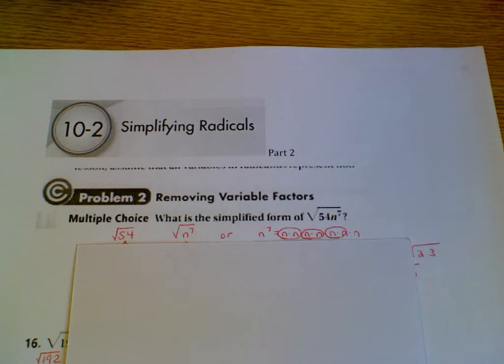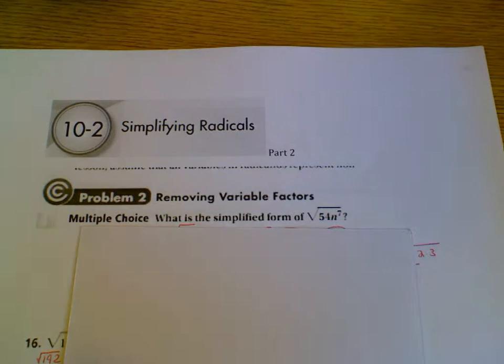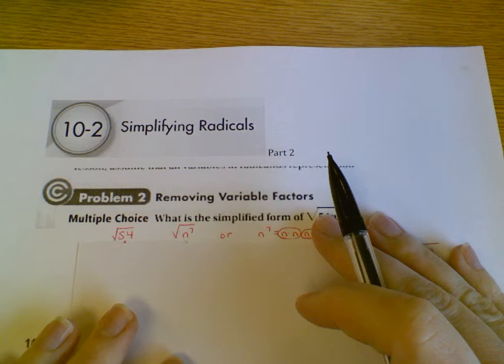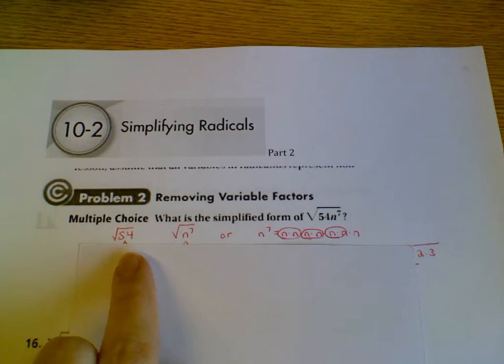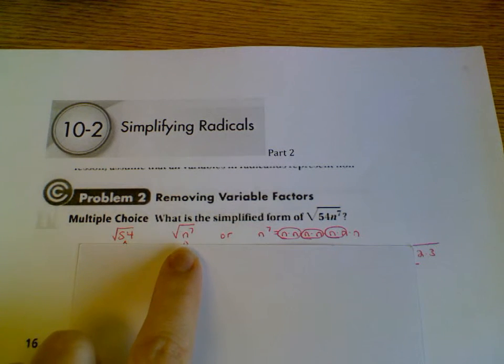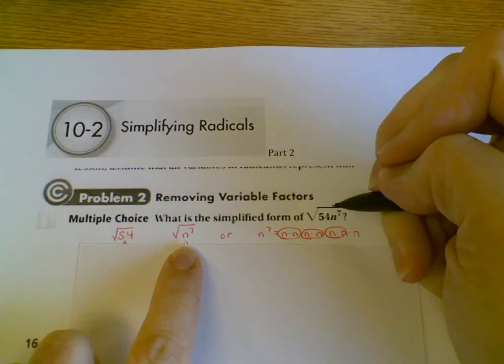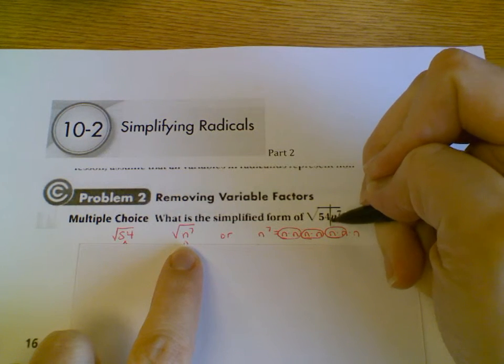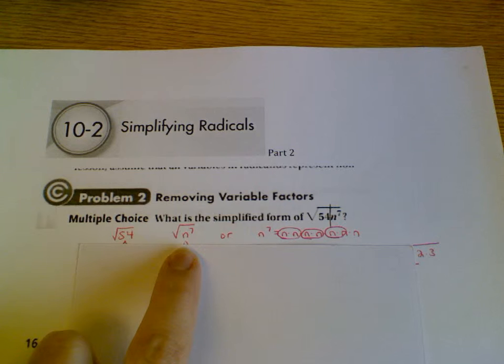Okay, second part of simplifying radicals is when we're going to put a variable in there. So simplifying the square root of 54n to the seventh. You're going to split it up so that you have the square root of 54 and you also have the square root of n to the seventh. So make sure you can recognize that we can split those two pieces apart.